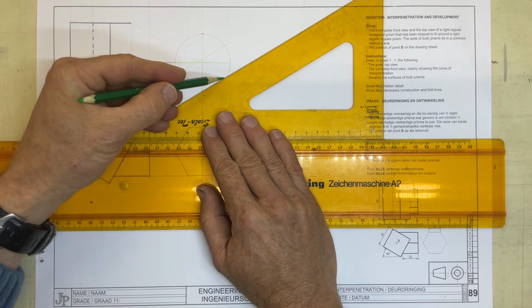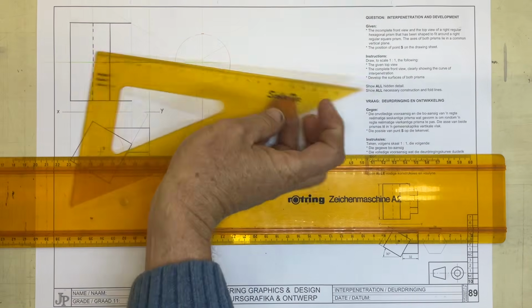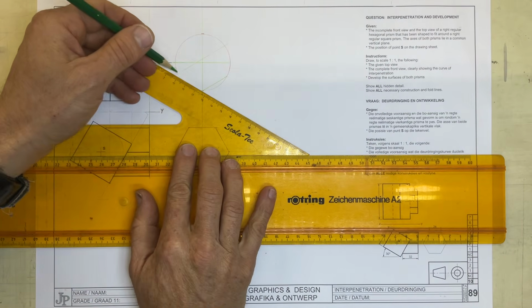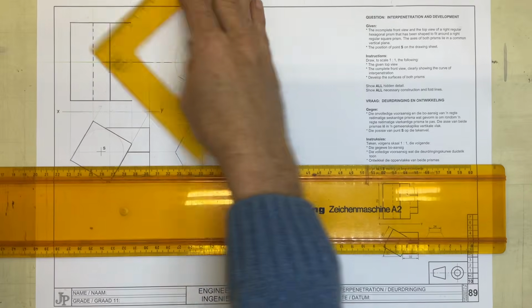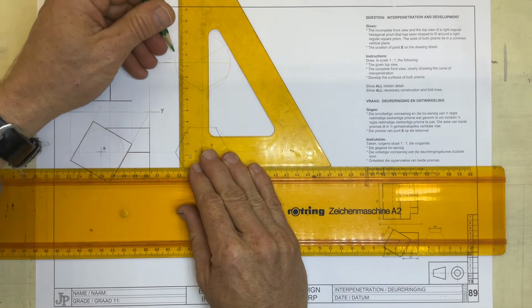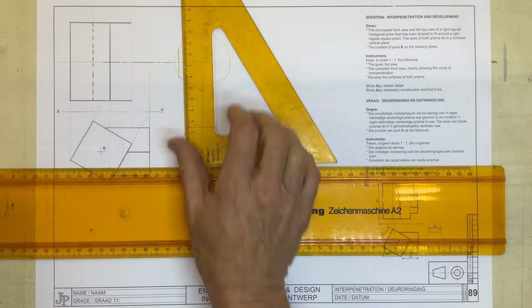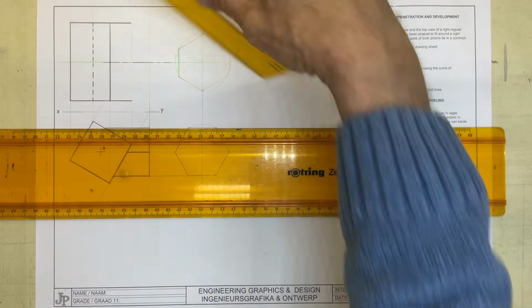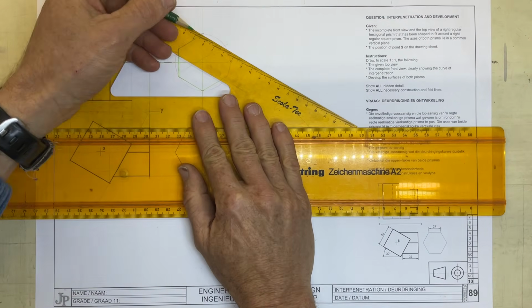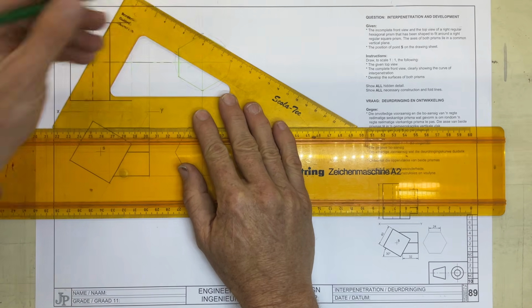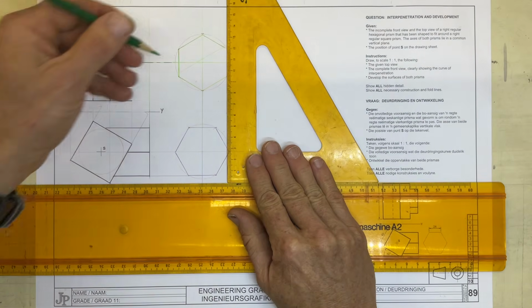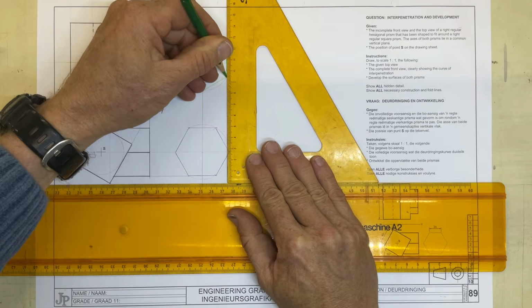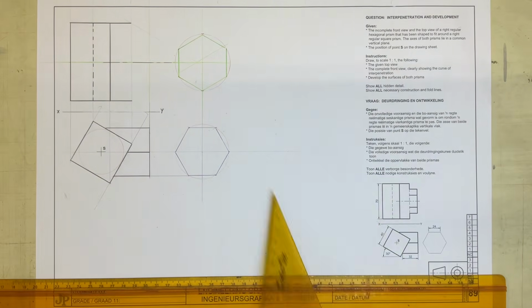Line going from there to there, a line going from there to there, line coming up over here, and you'll see why I'm doing it this way around in a second. And that going down there. Right, there's the hexagon.